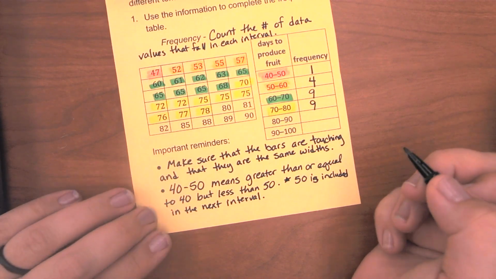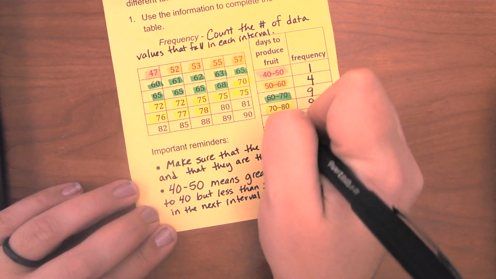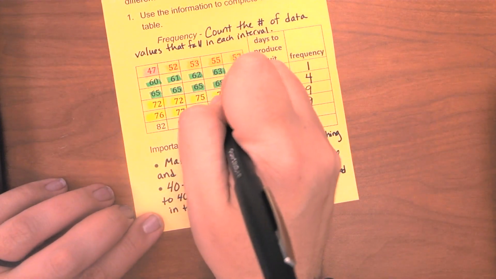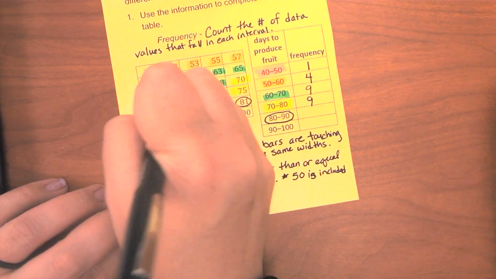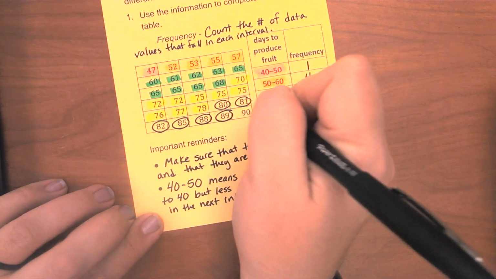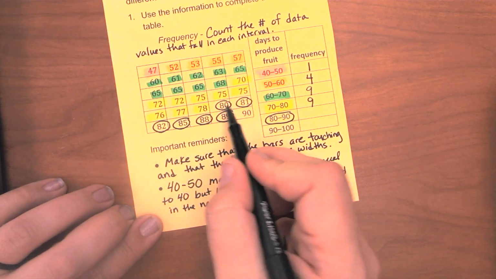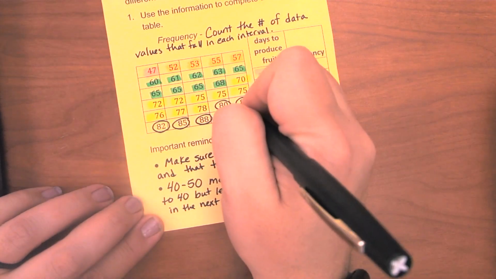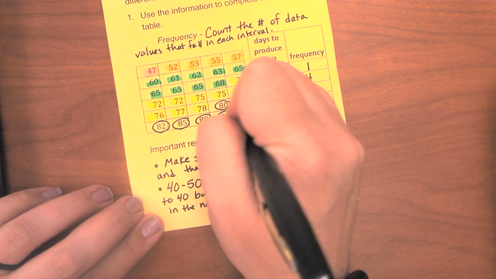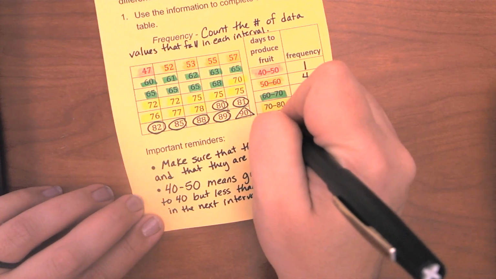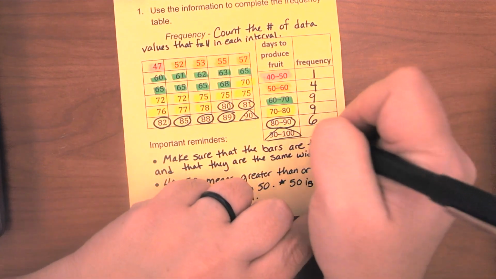So here's how I might use shapes. I might circle the next ones. So in the 80 to 90 group, I've got 80, 81, 82, 85, 88, 89. So that's 1, 2, 3, 4, 5, 6. And then I might put a triangle on this last one, 90. So in the last group, which is my triangle group, there's only 1.